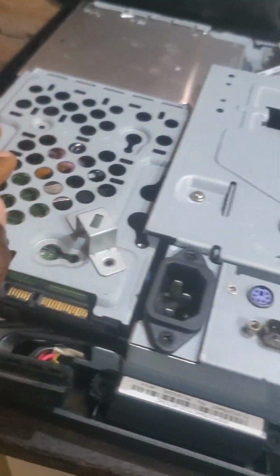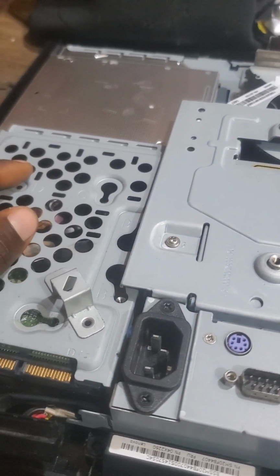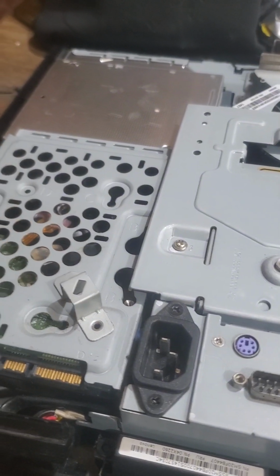All right, so I'm going to remove this now. Then take it to this, and you're going to see that it's going to be pretty fast, because I think the speed of this desktop should be 3.5 gigahertz or whatever, because this is a desktop.